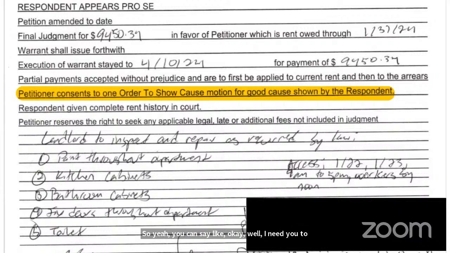In this one, the highlighted section, it says petitioner consents to one order to show cause motion for good cause shown by respondent. So in the context of this, what this means is that they agree to make that $9,450.34 by April 10th.